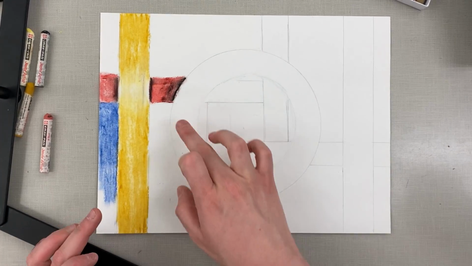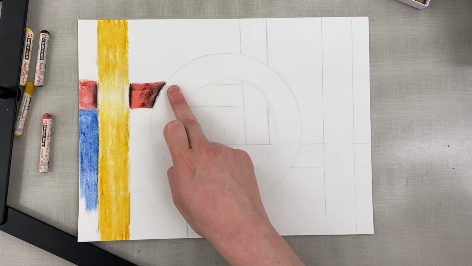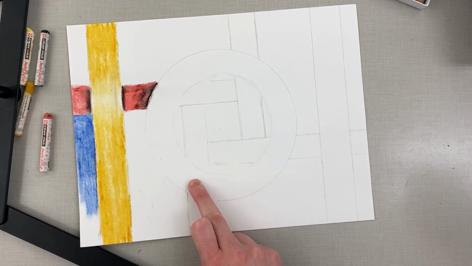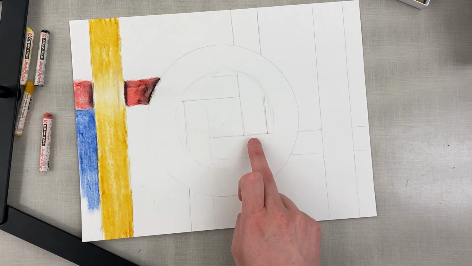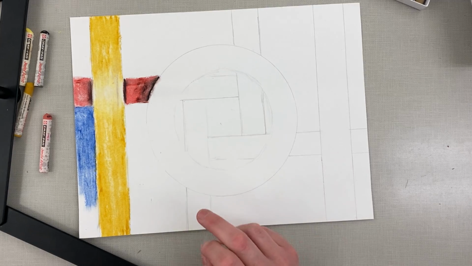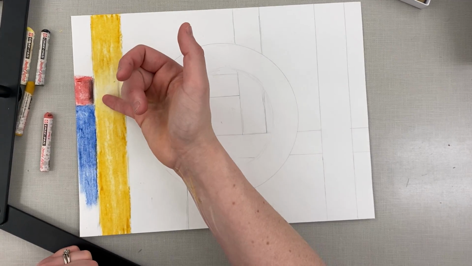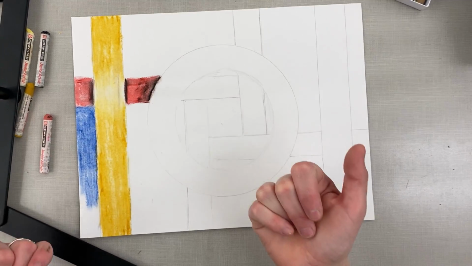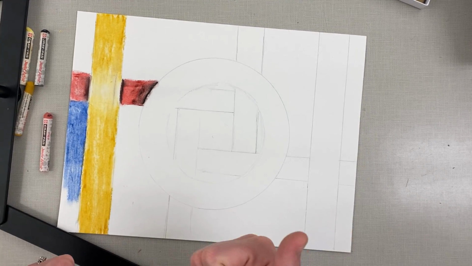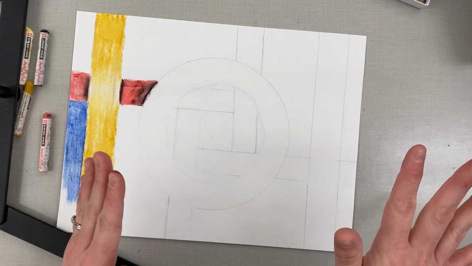So everywhere that you go over, you want to highlight. So I'm going to have a highlight here, I'm going to have a highlight here, I'm going to have a highlight here and here. And have a little bit of a highlight here, but a shadow here, right? Everywhere you go over, you want to highlight. Everywhere you go under, you want a shadow. And your background should be all one solid color. Is that clear? Okay, are there any questions?